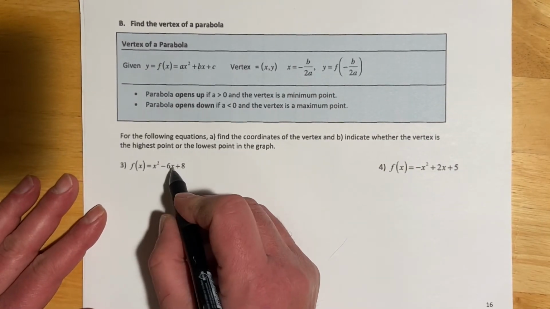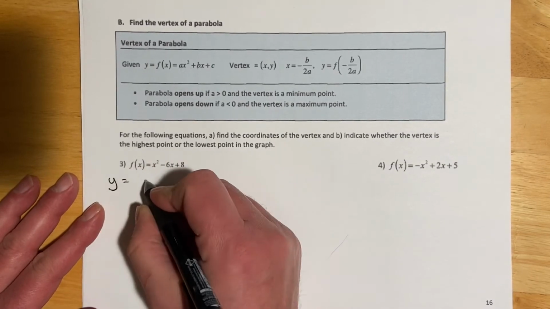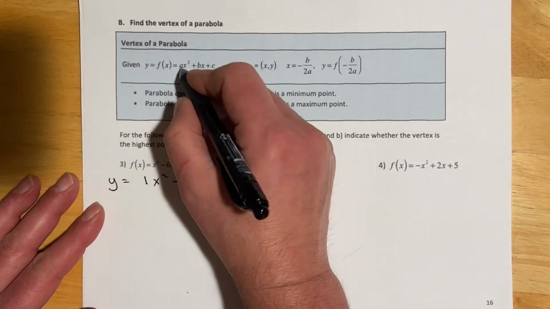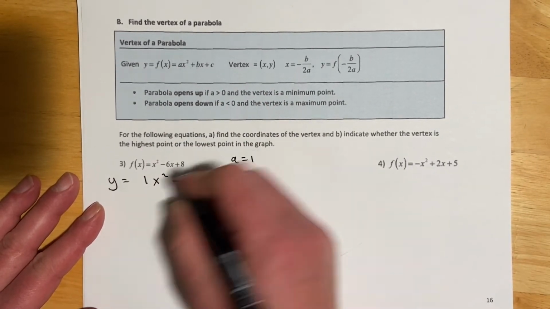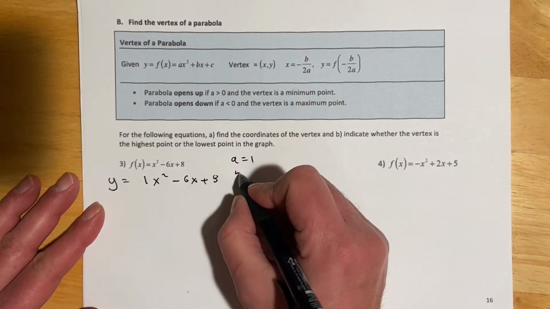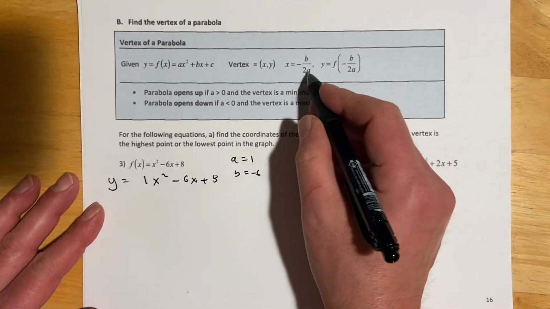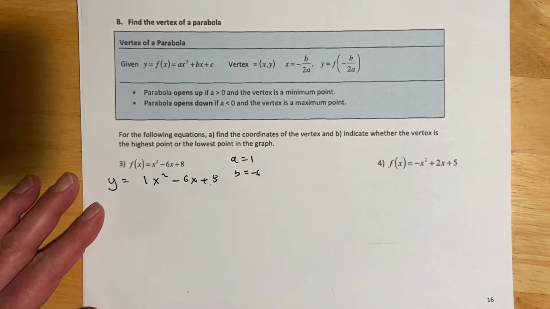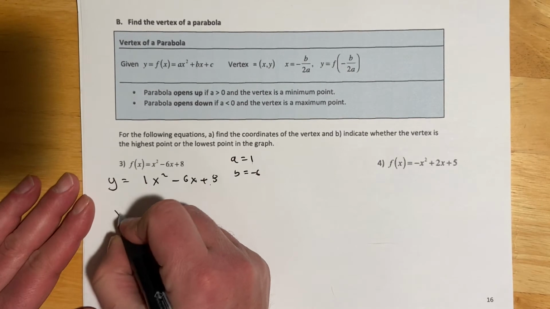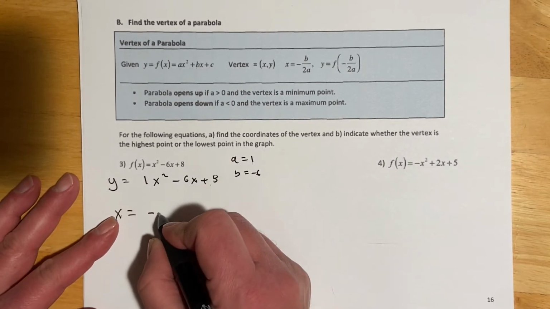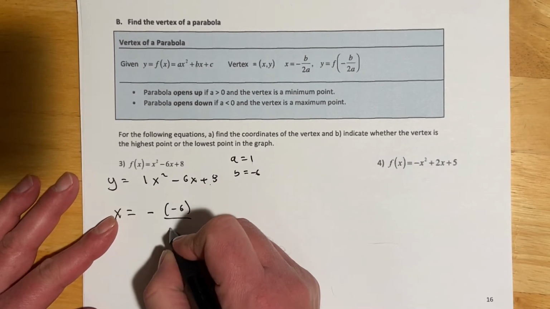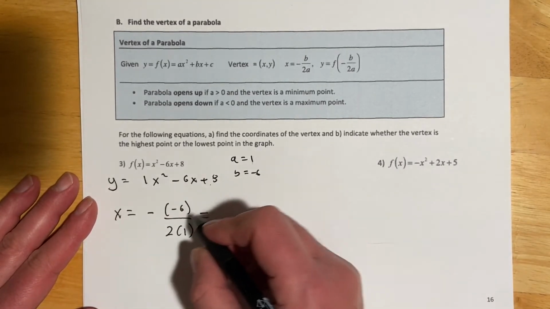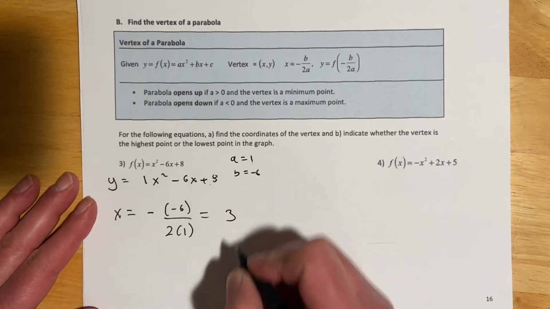Looking at this, y equals 1x squared minus 6x plus 8. So a in this case is the 1 in front of the x squared. B is negative 6. C, which I don't care about for this application, would be 8. I just need b and a for finding the vertex. Then we just plug into the formula. So x equals negative b, so negative of negative 6 over 2 times a. That would be negative of negative 6, which is 6, over 2, so that should be 3.